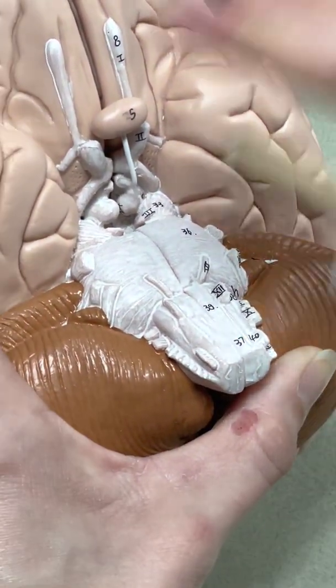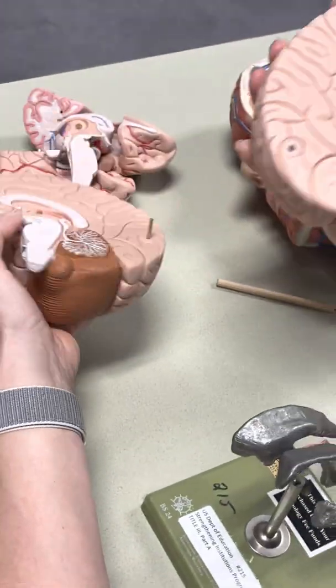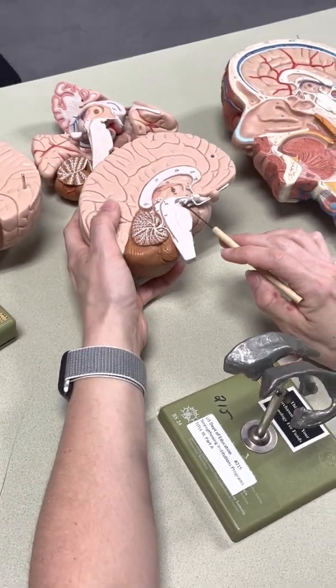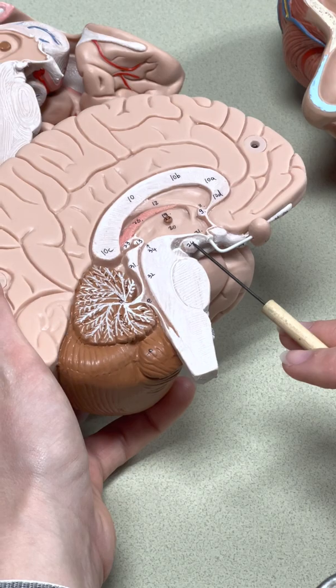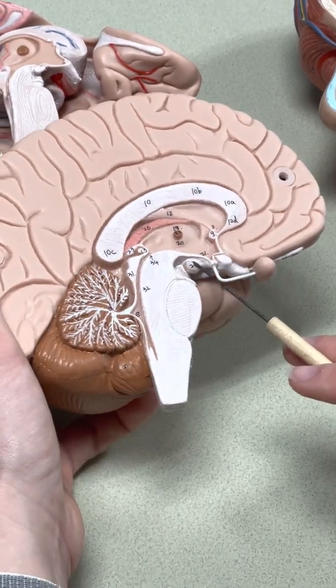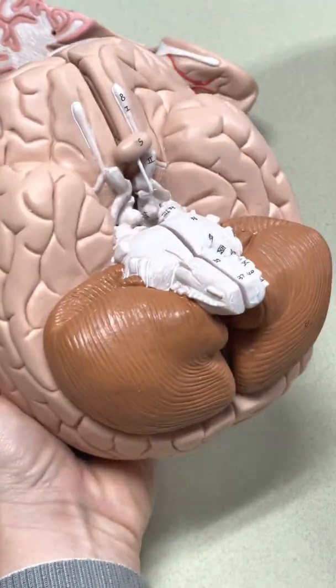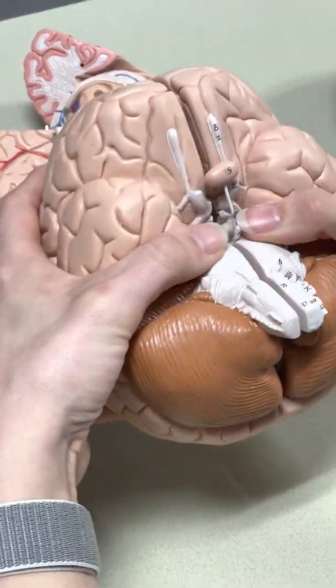So I just wanted to point those structures out just from a different view, because when I showed you mammillary bodies, I showed you from a sagittal section, and I only showed you that one little bulge right there. So this is one of the mammillary bodies, just from a sagittal view. Then if you put it together, those are both of the mammillary bodies. Does that make sense? Okay, so I just wanted to show you that.